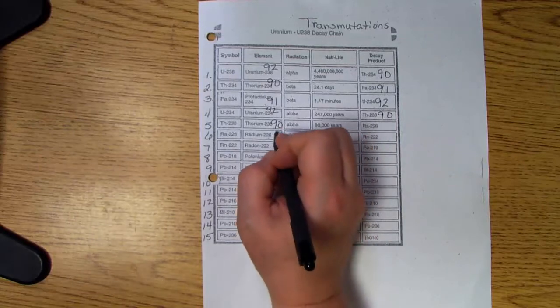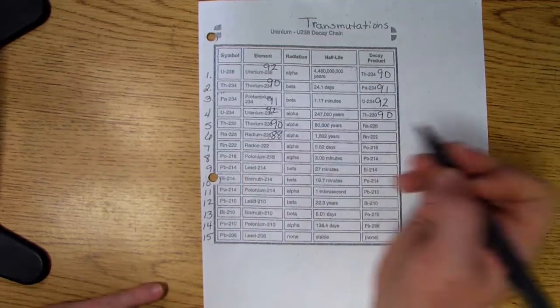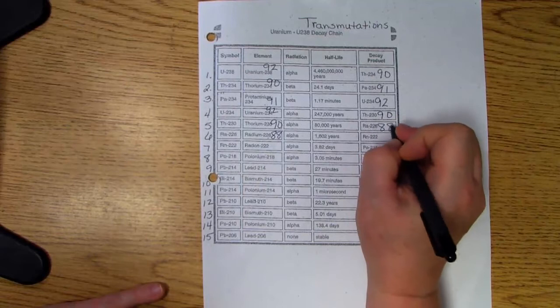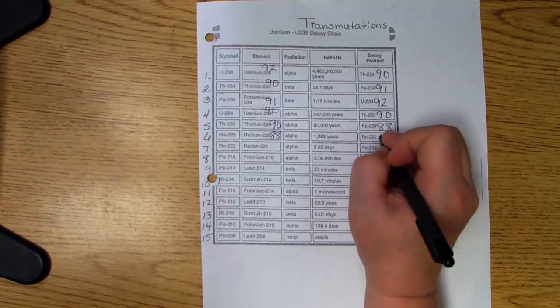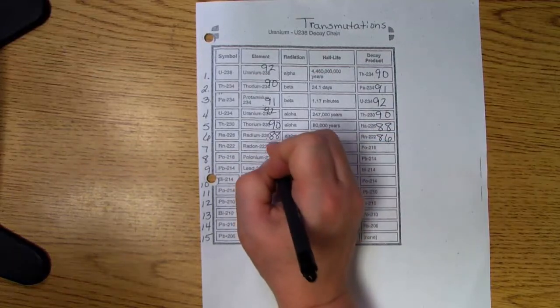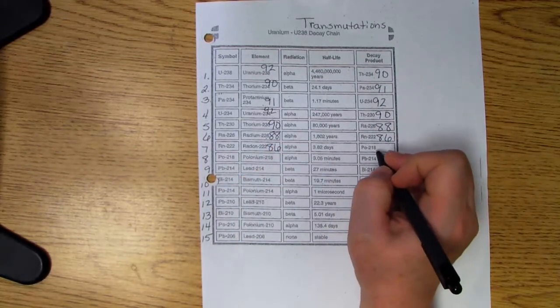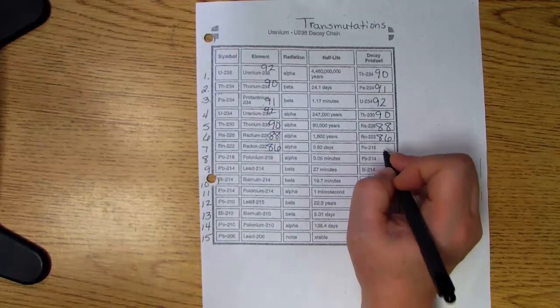Radium is number 88. Radon, Rn, is number 86. Polonium should be close by. Polonium's 84.